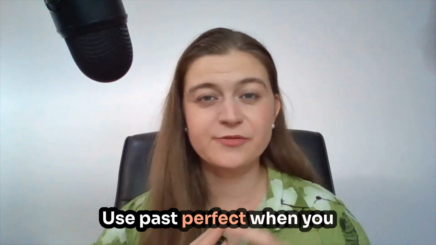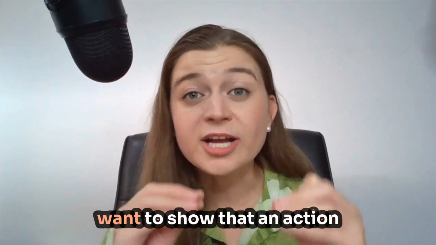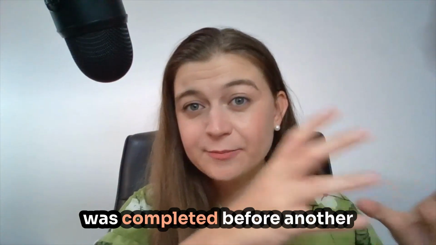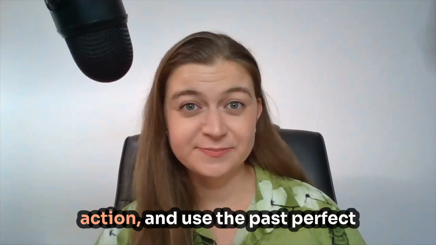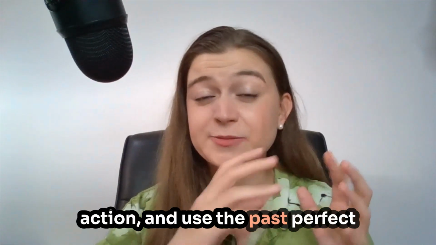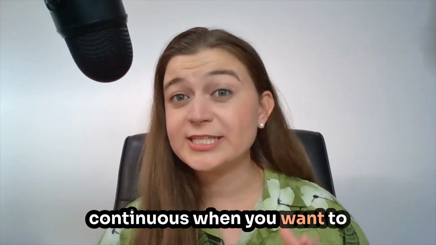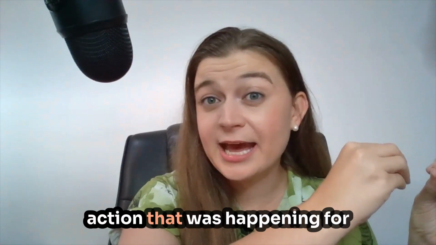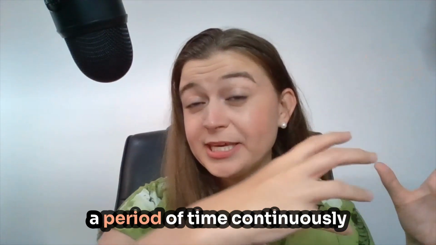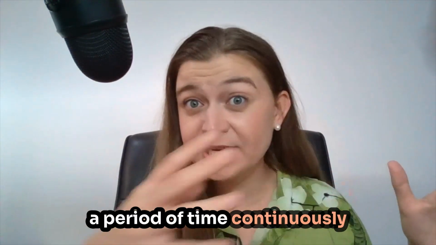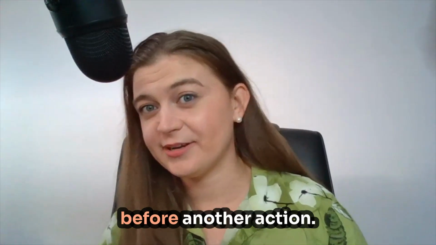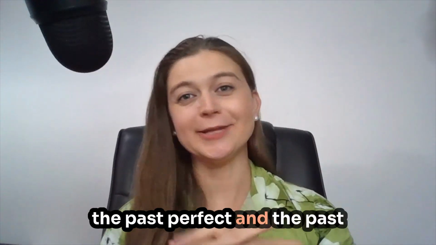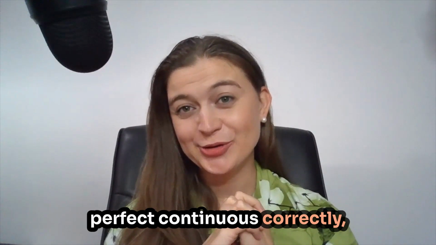Use past perfect when you want to show that an action was completed before another action. And use the past perfect continuous when you want to emphasize that there was an action that was happening for a period of time continuously before another action. Now you know how to use the past perfect and the past perfect continuous correctly.